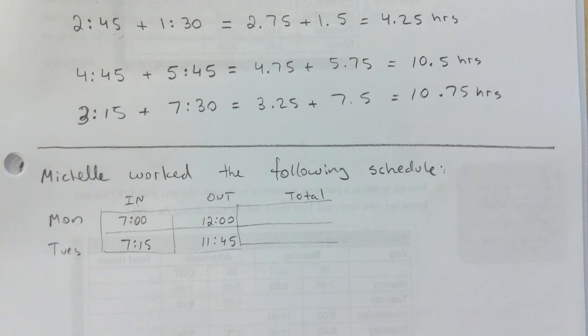Do you all have your study sheet on you? If you have your study sheets at home, if it's 7 o'clock, then it's just 7.